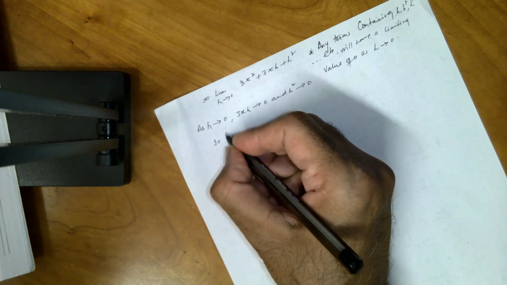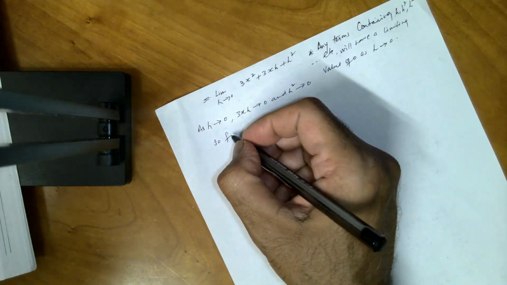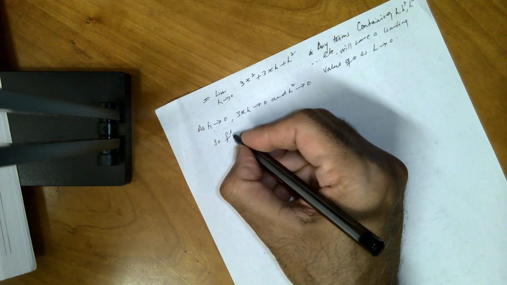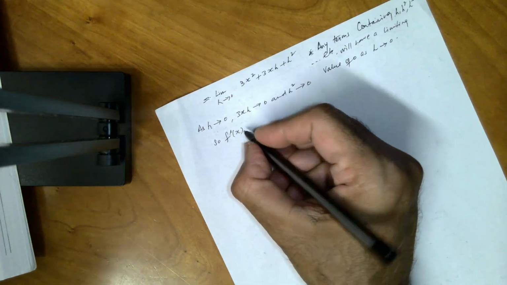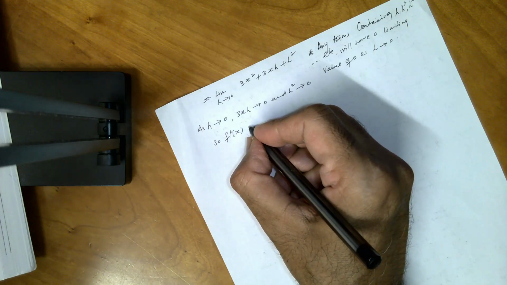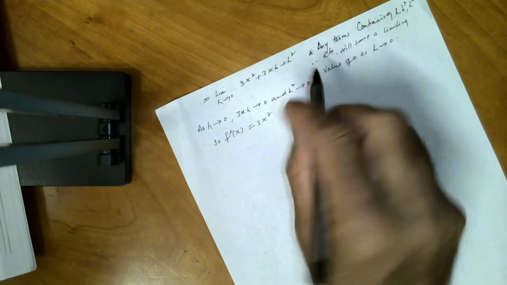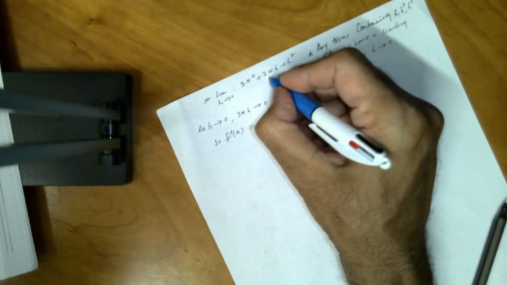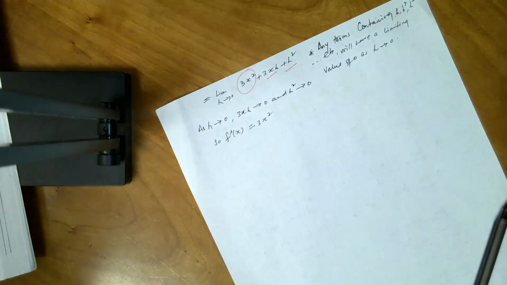So the first derivative would be 3x squared plus, if that tends to 0 and that tends to 0, you only have this 3x squared.